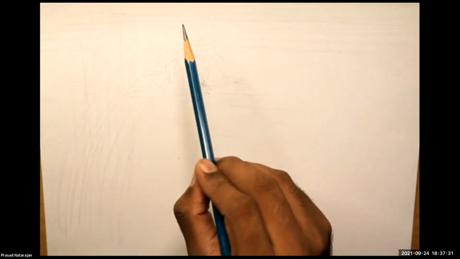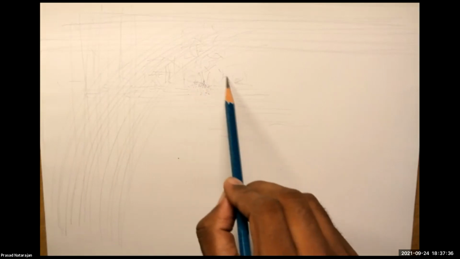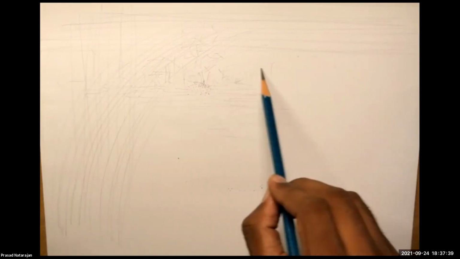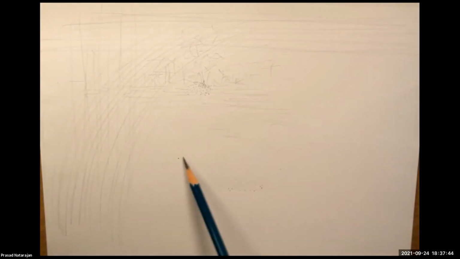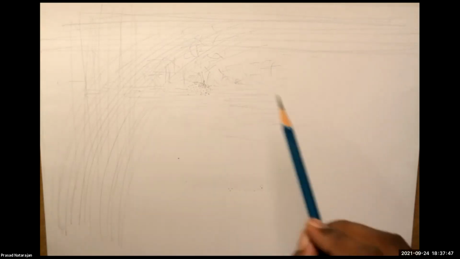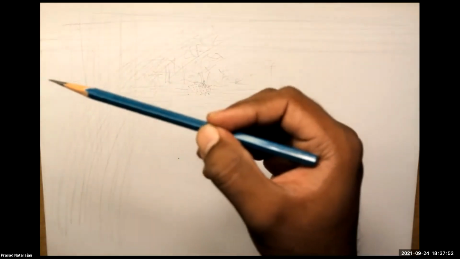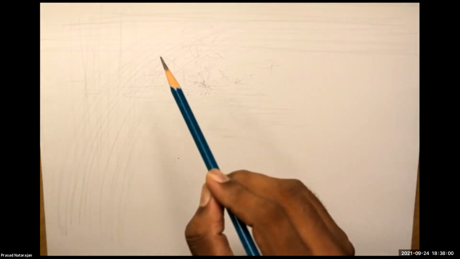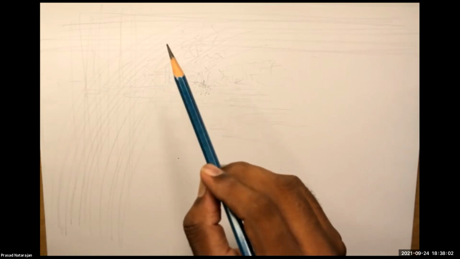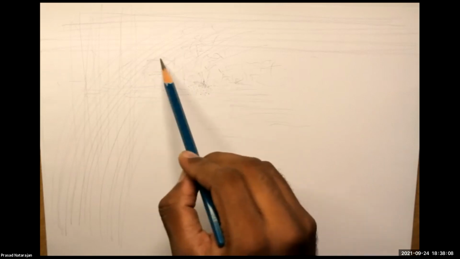So you see how I'm holding it. Very, very useful for making thin lines, gestural lines. When you start off with initial lines, like you want some lines for reference, you want to quickly sketch out the layout and all, this grip is easy. So is this clear, how we hold the pencil and how we use the paintbrush grip? I hope you are also trying it out. Yes, yes, yeah.